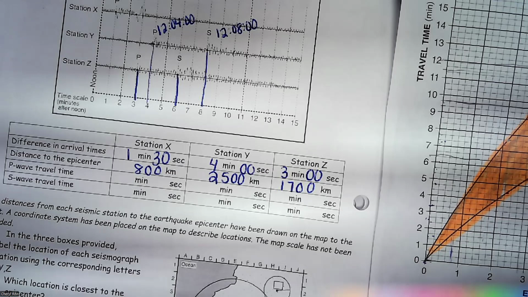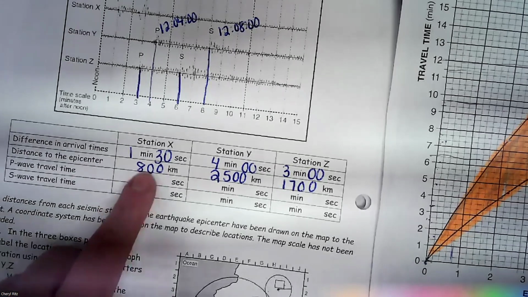All right, we're good with them? Now, how about the travel time? Do you guys remember how to do that part? Because it's worded weird here. You don't use your scrap paper, but what distance do I use? Yeah, that one right there.